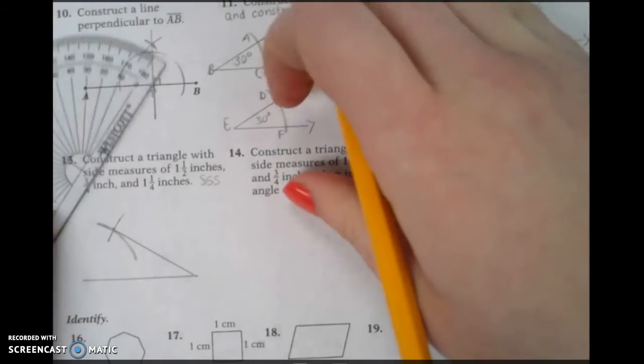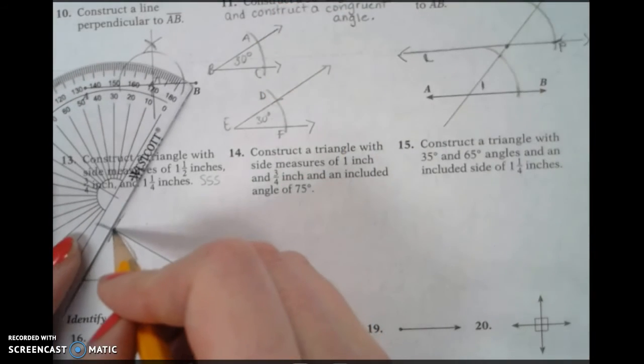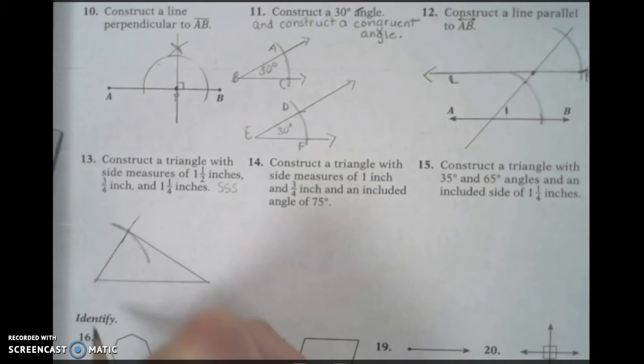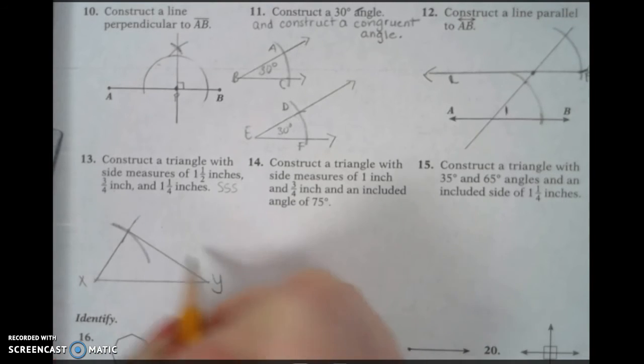I'm going to use this as my straight edge because it's easier to manage. Now I will name this triangle XYZ.